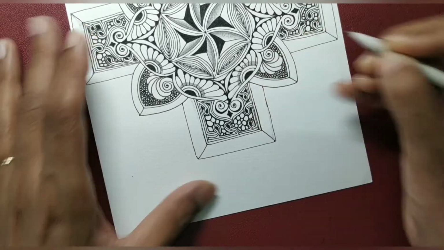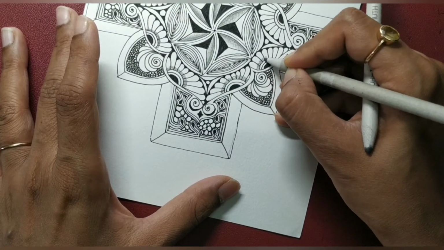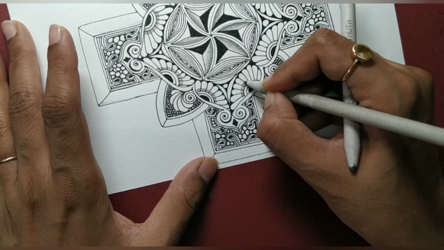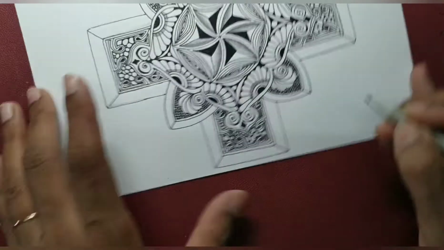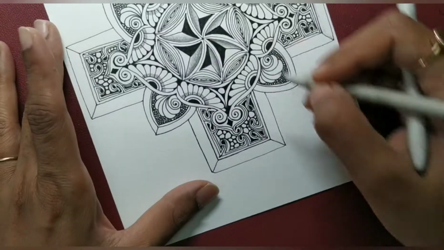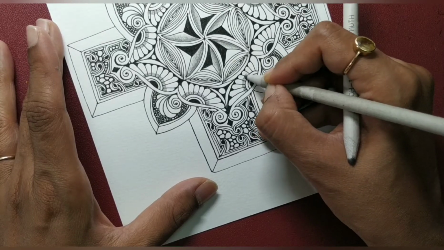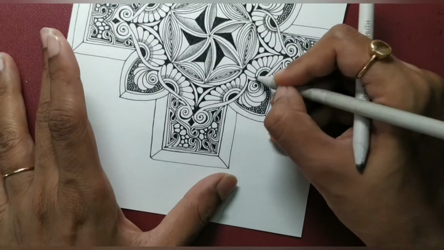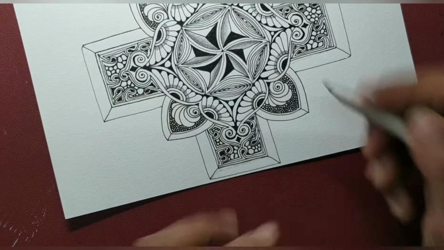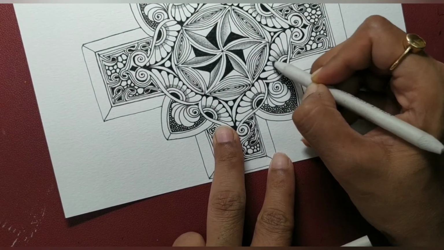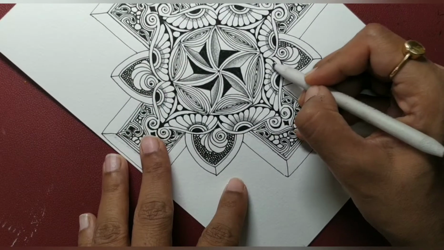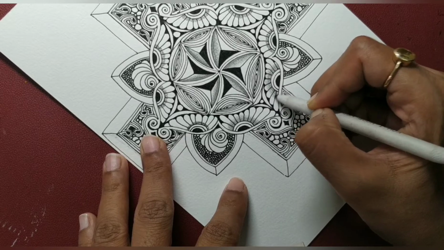The tangles themselves tell you where to shade, how to shade. You don't really have to think much. The spaces in which they have been used, the lines themselves tell you how they want to be shaded. So once you are in practice, you really don't have to think about how to shade what. They will themselves tell you, right?